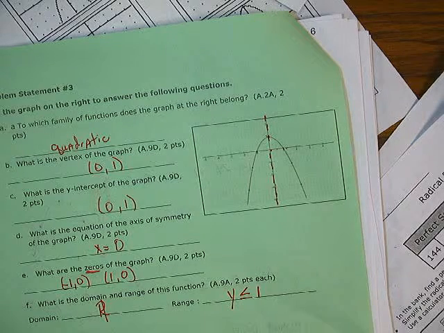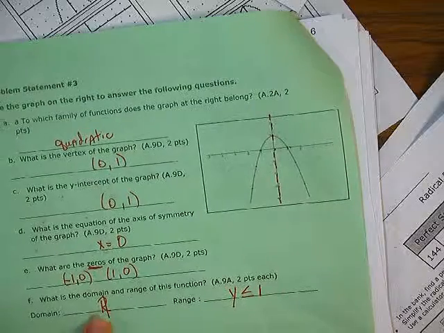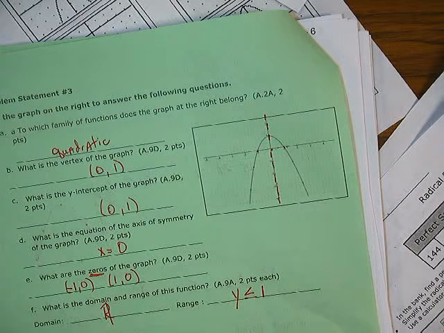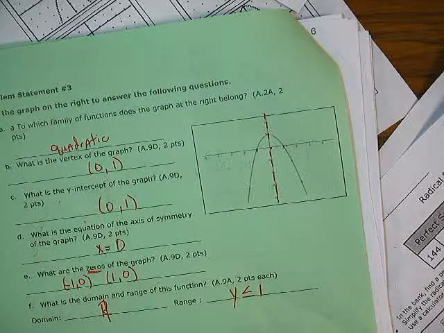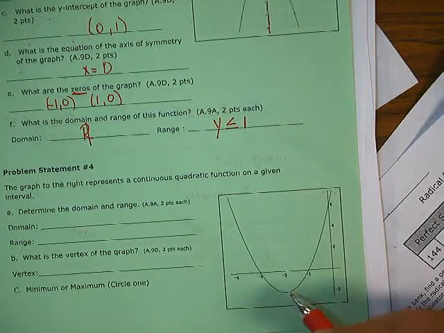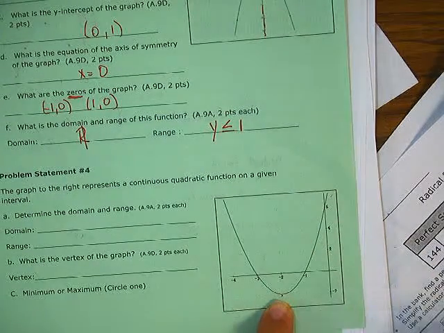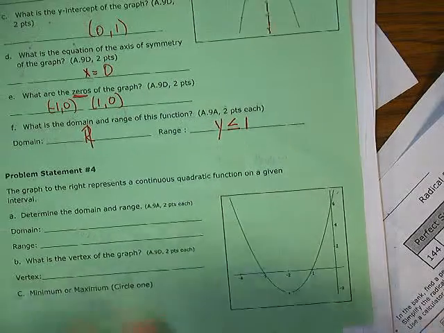Okay, now, I will tell you this right now. All the domains of the quadratic function, unless they stop at a specific point, go forever right, forever left. The domains usually are real numbers. The range, because it has a maximum or a minimum, will limit the graph. So the domain on A, what's the domain? All the x's, goes forever right, forever left. So what's the domain? All real numbers.